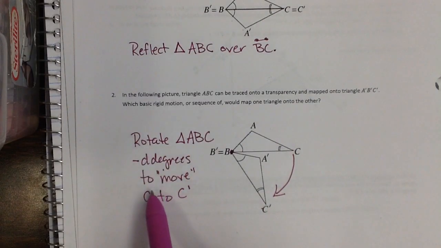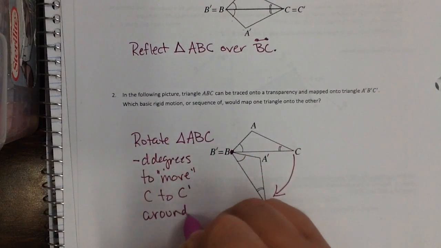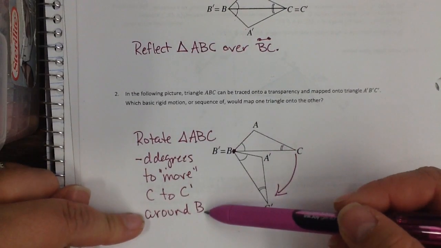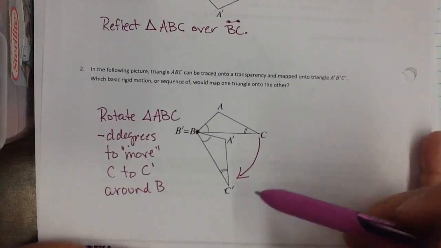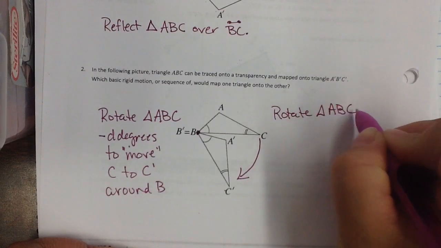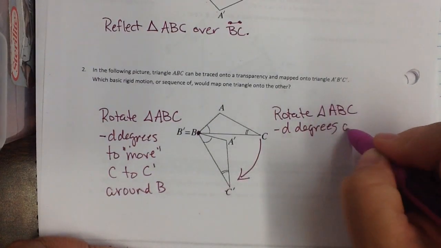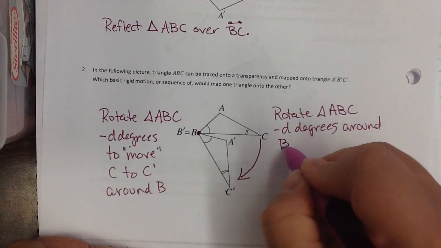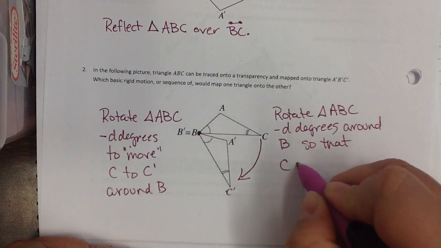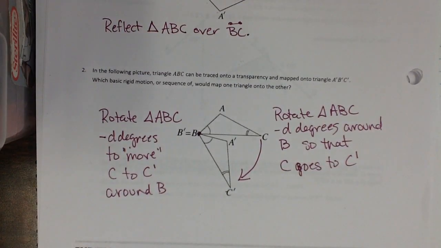Okay, so I want you to tell me, oh, I didn't do this, sorry, around B. When you're rotating something, you need to give me the angle of rotation and the center. So if I were to write this the right way, it would be rotate triangle ABC negative D degrees, because we went clockwise, around B, so that C goes to C prime.